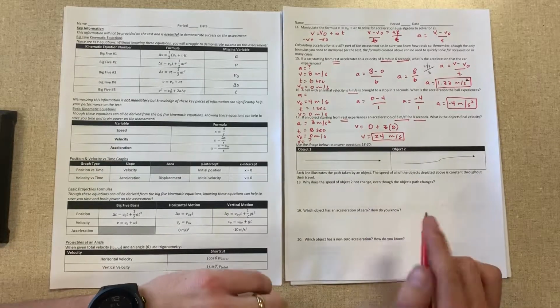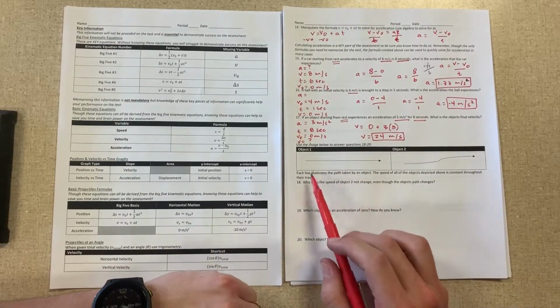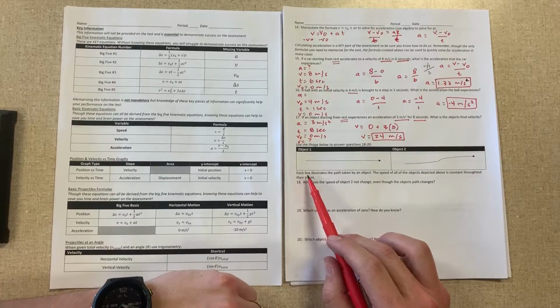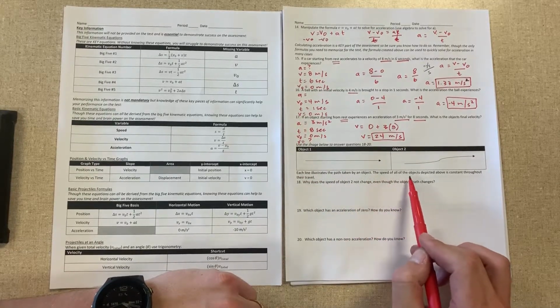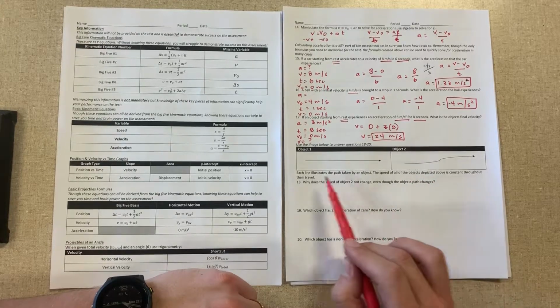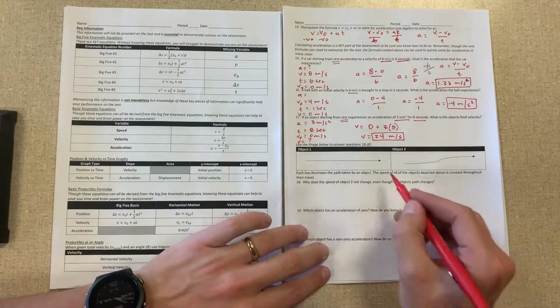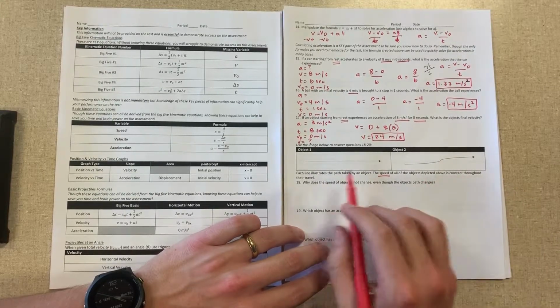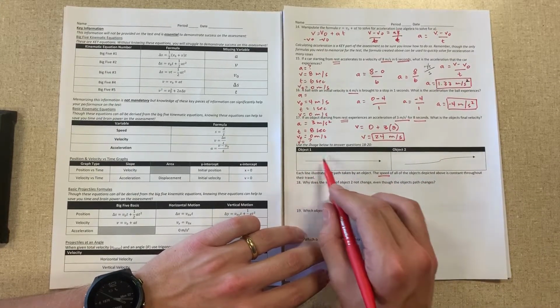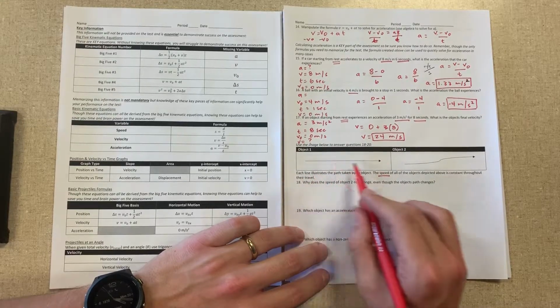For questions 18, 19, and 20, we're actually using this image. We're given this instruction that each line illustrates the path taken by an object. The speed of the object depicted above is constant throughout their travel. The reason we're using the word speed here is because if we think back, speed is a scalar quantity, so there's no directionality. So the magnitude of this object's velocity is constant.